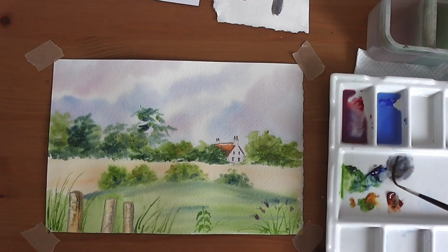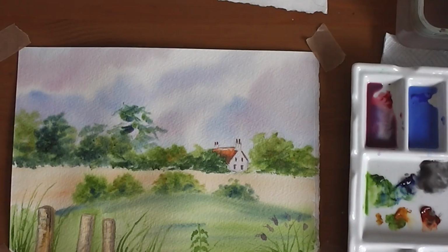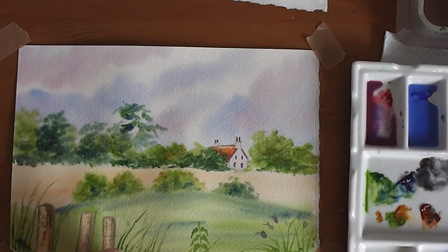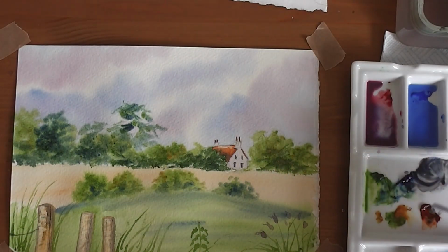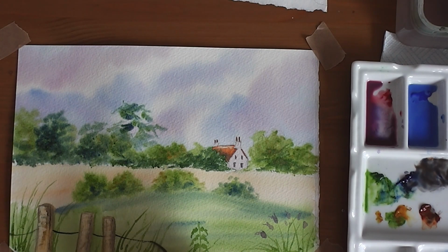I'm going to make sure I've got plenty of this grey. I'm going to do the barbed wire. I'll just dry this off. Okay, so that's nicely dry now, and I've got my long thin rigger, and I'm going to come in to create the barbed wire. So I'm using that grey, which is the ultramarine blue and burnt sienna, and I'm going to come along and create the line first.